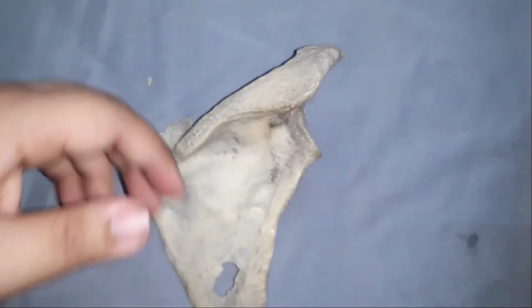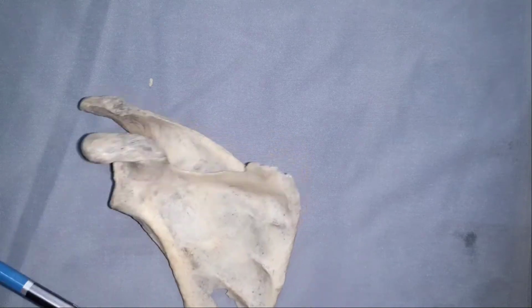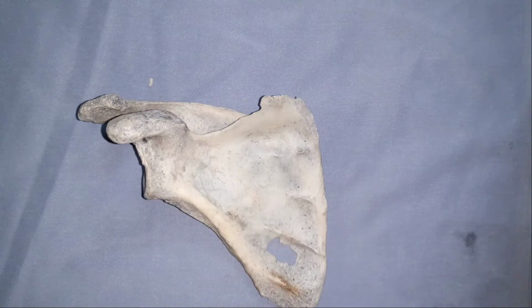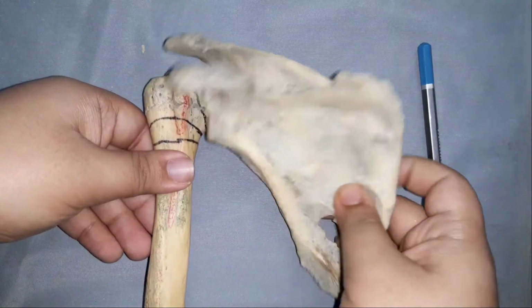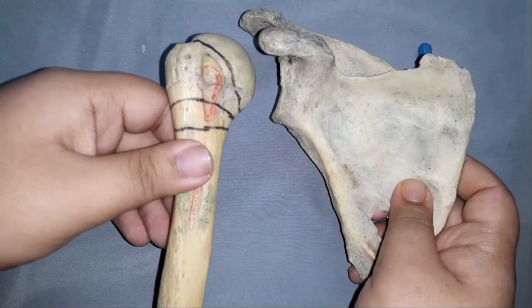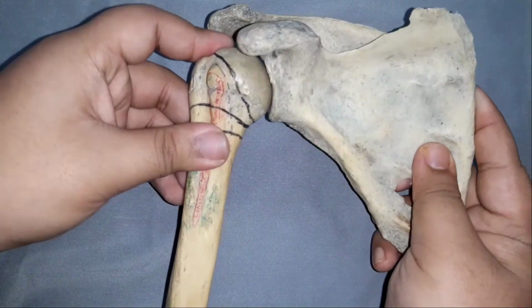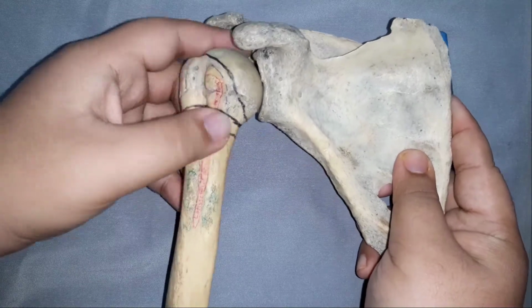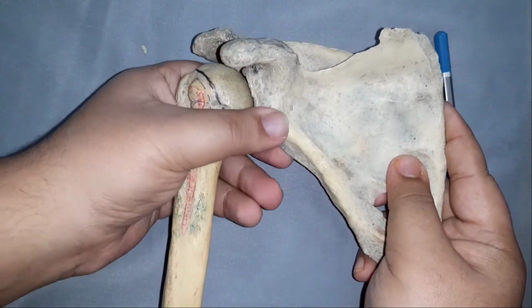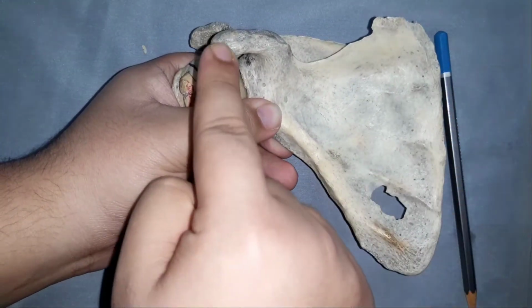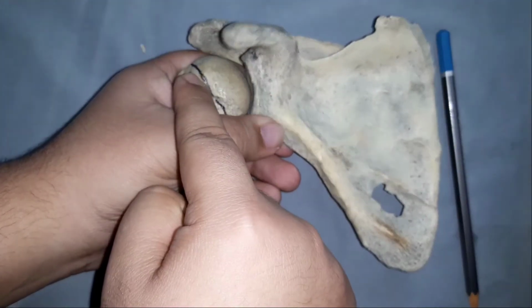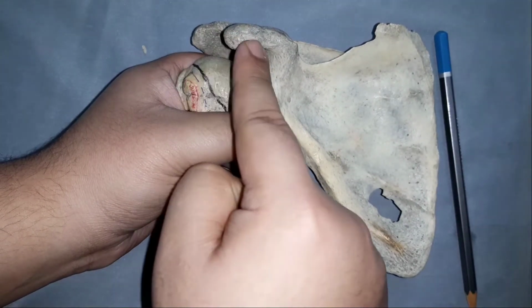So that's the last of the muscle attachments. The last portion of the scapula is the ligament attachments. So now we have the humerus with us, right? Having brought the humerus, see what ligaments can be present. One ligament can be the coracohumeral ligament.